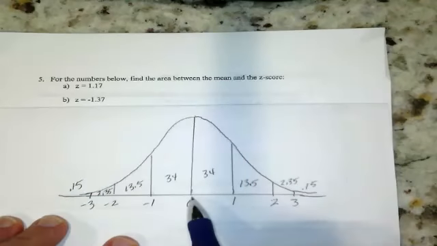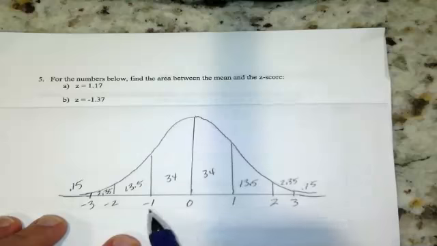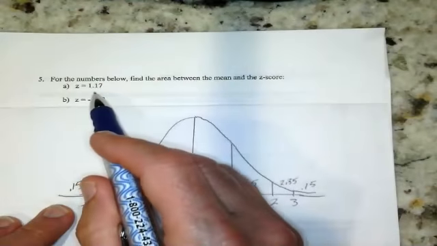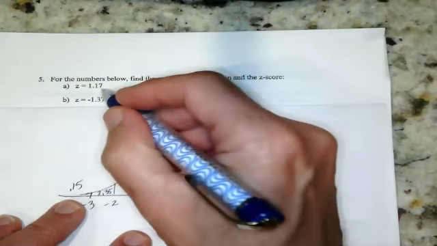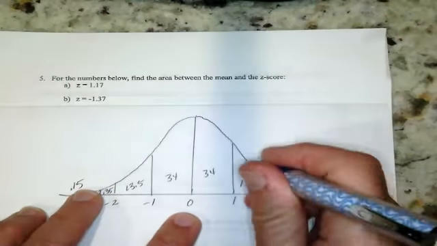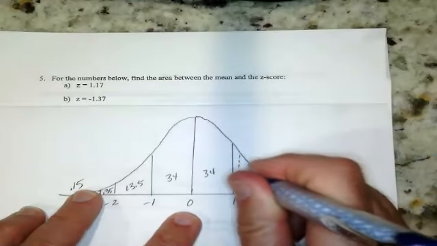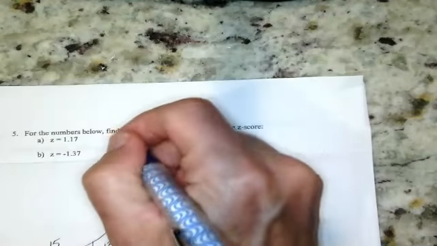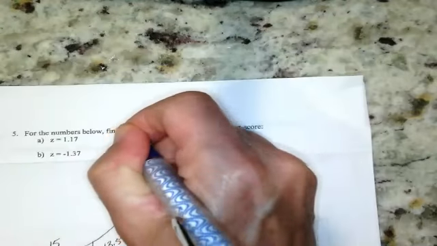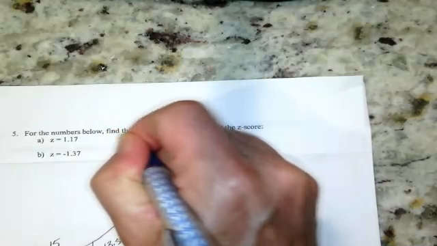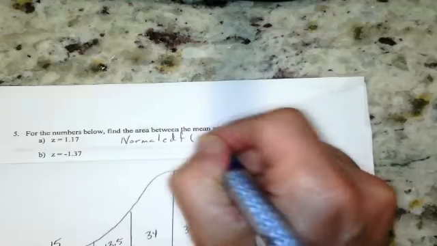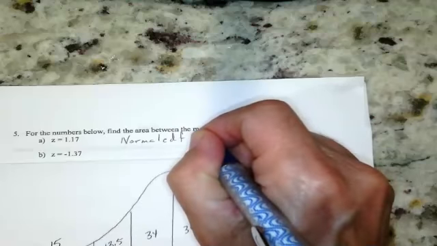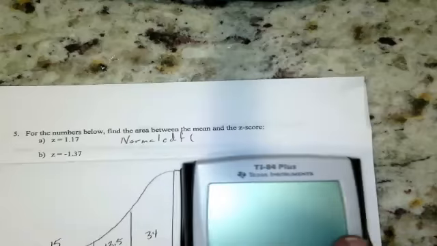Okay, so with a normal model, these are z-scores, with 0 being the mean and 1 being a standard deviation. It wants to know the area, the probability, the percent between 0, the mean, and 1.17, which is somewhere right about here. So to do that, we go to a normal CDF with my lower. Let's go ahead and go to the calculator so I can show you all this.